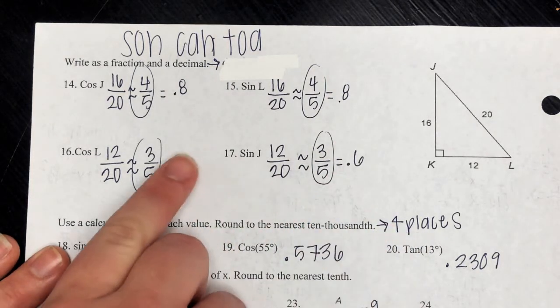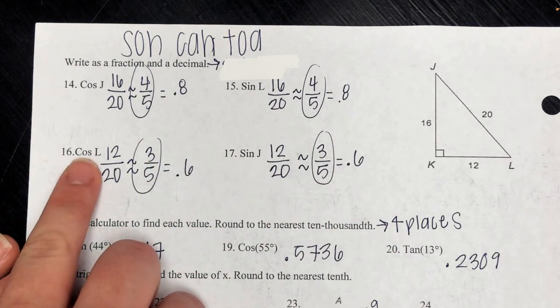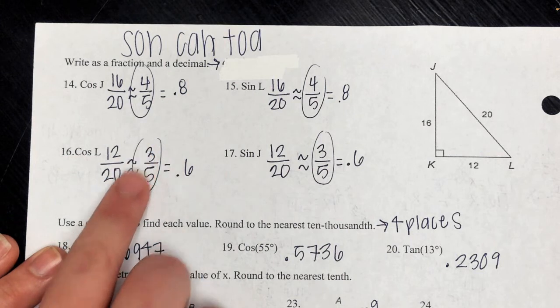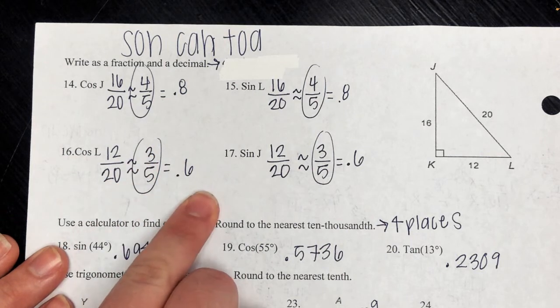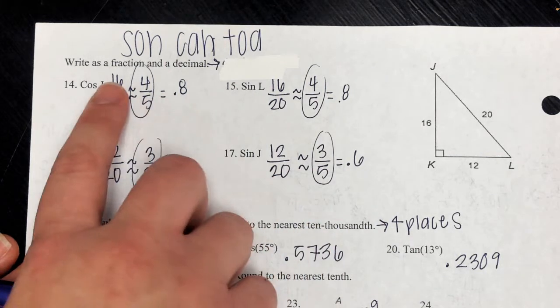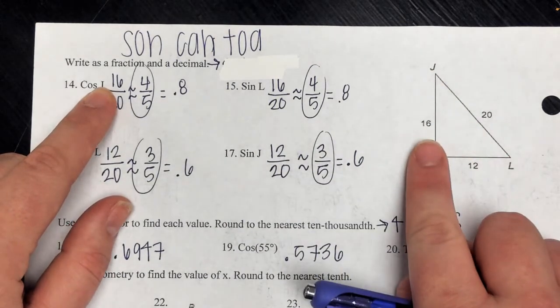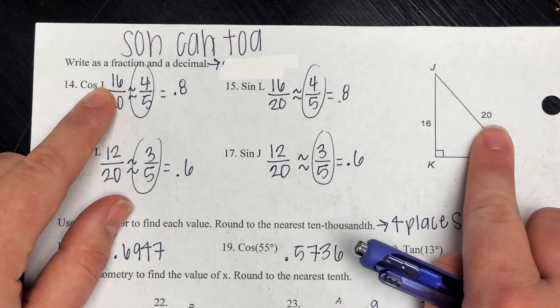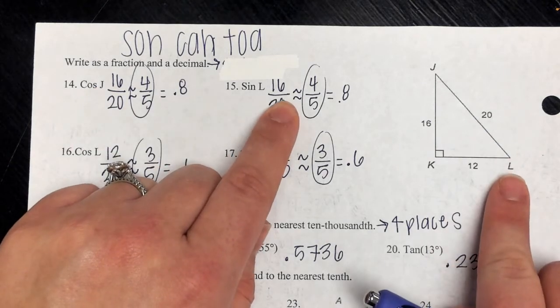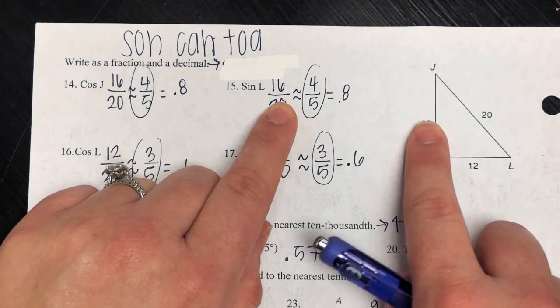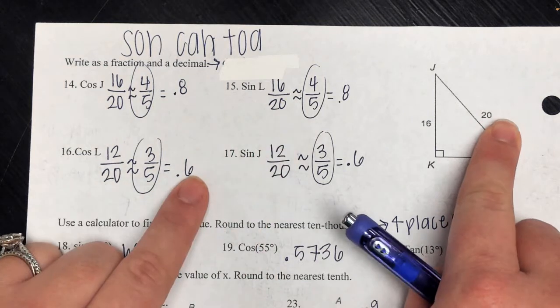Notice, I did not plug it in to cosine. I just did 12 divided by 20 to get 0.6. So all I did was cosine of j. Well, here, cosine is adjacent divided by hypotenuse. Sine of L. Sine is opposite divided by hypotenuse. Okay? Yes?